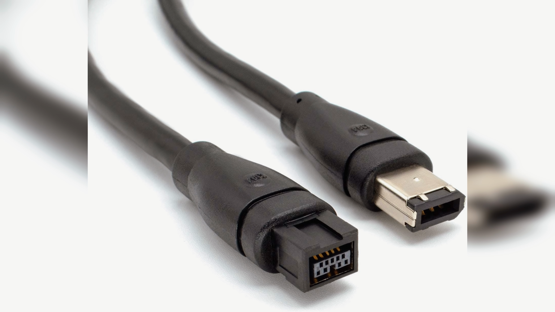F is for FireWire, which used to be a great way of connecting audio interfaces to computers until Apple decided it wasn't. G is for gain.